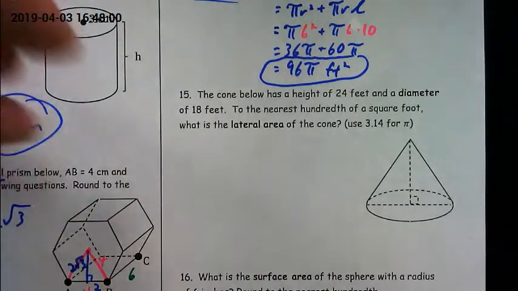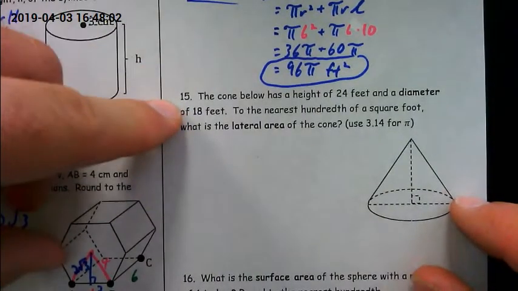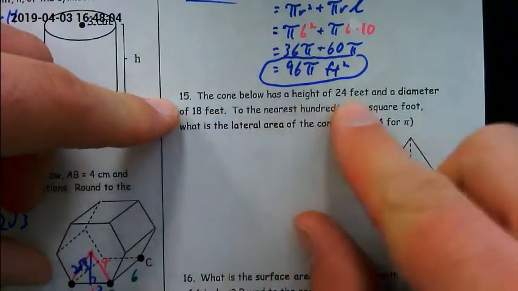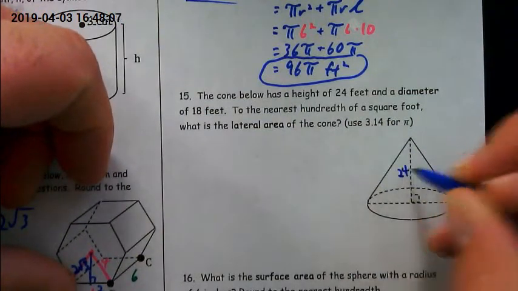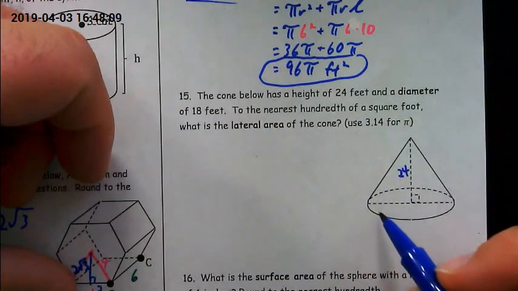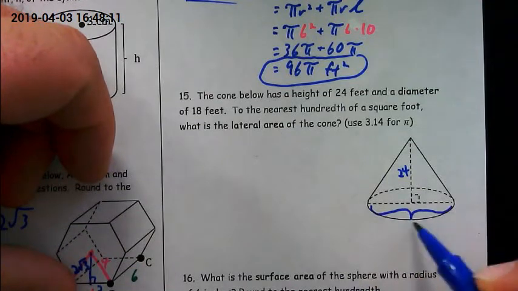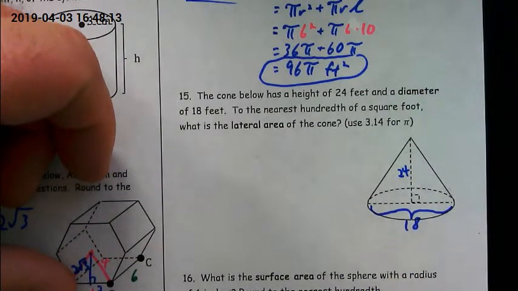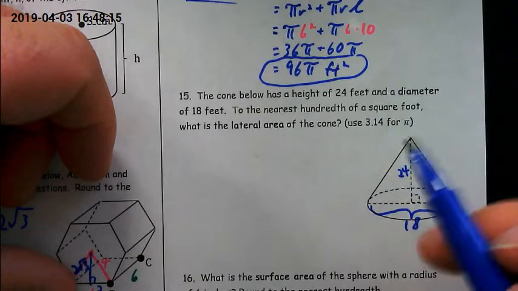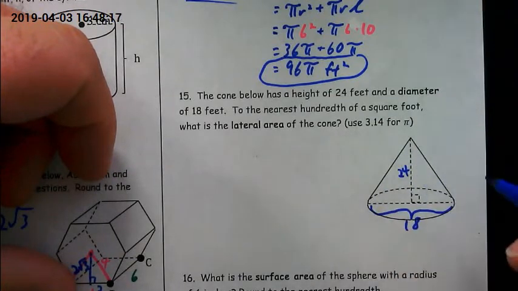On number 18. Number 15. The cone below has a height of 24. So let's label this picture. That's 24. The diameter is 18. So this whole distance across is 18. To the nearest hundredth of a square foot, what is the lateral area of the cone?